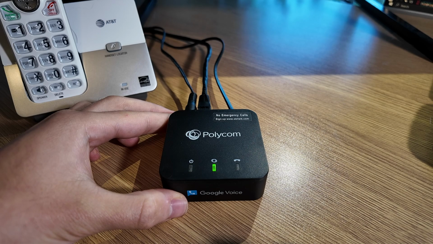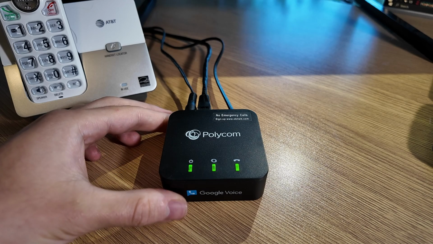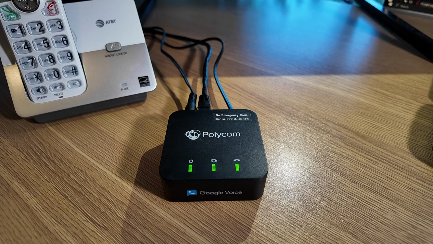Now we see it is flashing green. Once it turns a solid green, the device should be fully reset. If this method is not available for your device or the method did not work, please follow the manual reset method, which we are going to go through next.